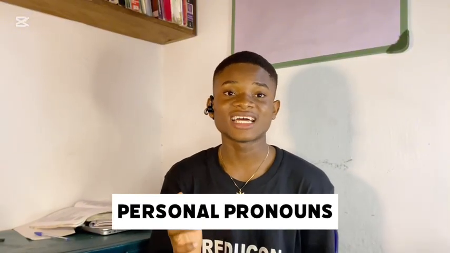The first type is the personal pronouns. Personal pronouns are those pronouns that are used in place of persons or group of people and things. And they are divided into 5 groups. And each group has a subject and an object. What is subject? Subject is the performer of the action, while object is the receiver of the action.